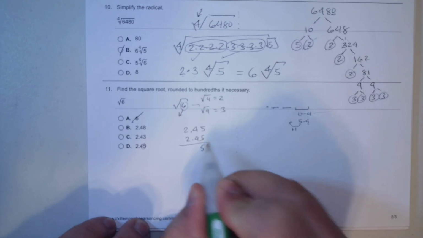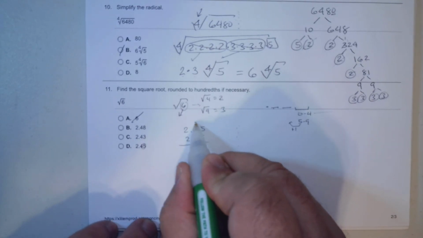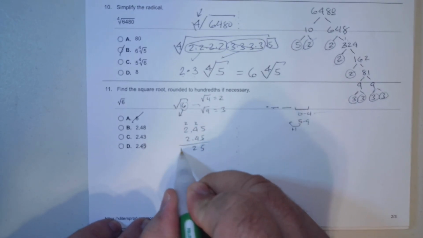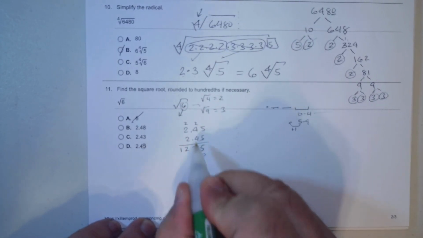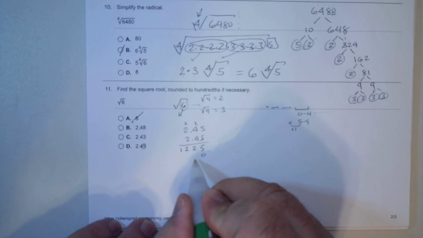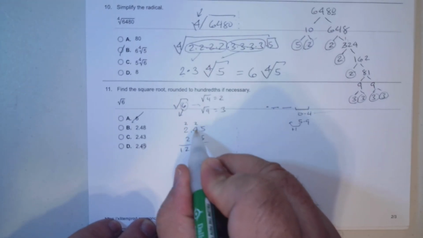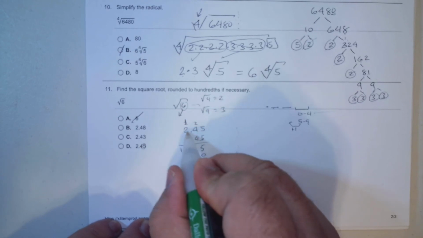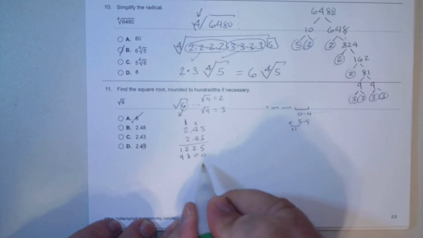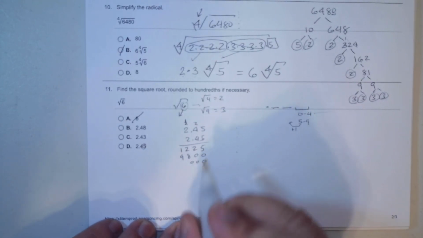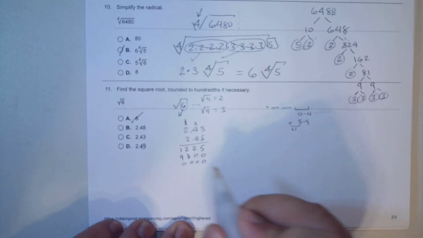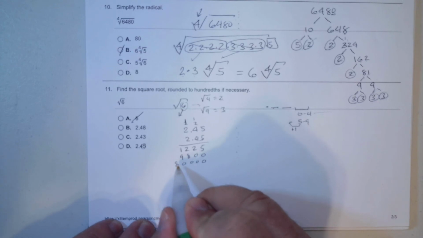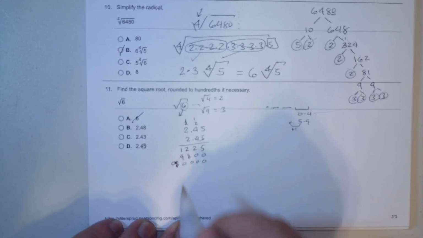5 times 5 is 25. 5 times 4 is 20, plus 2 is 22. 5 times 2 is 10, plus 2 is 12. Put a 0 there. Now next one. 4 times 5 is 20. 4 times 4 is 16, plus 2 is 18. 4 times 2 is 8, 9. So now 3 zeros. 2 times 5 is 10. Carry the 1. 2 times 4 is 8, plus 1 is 9.